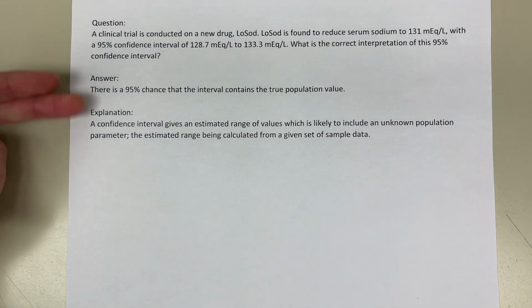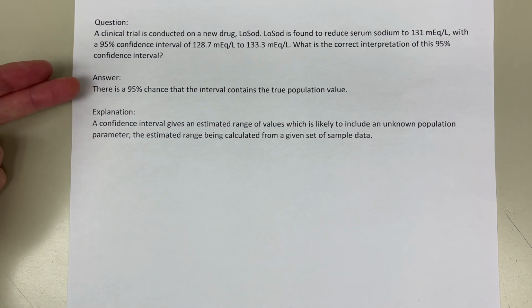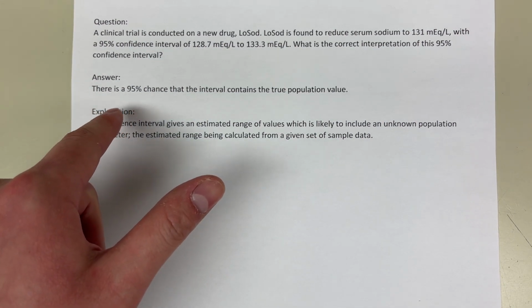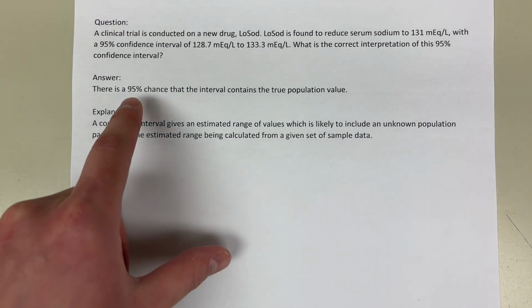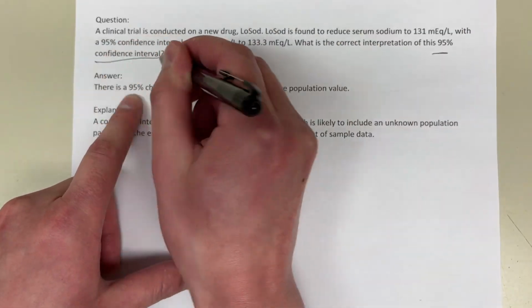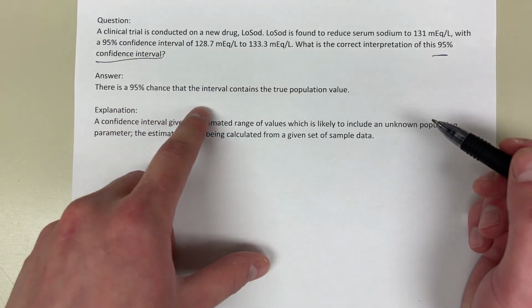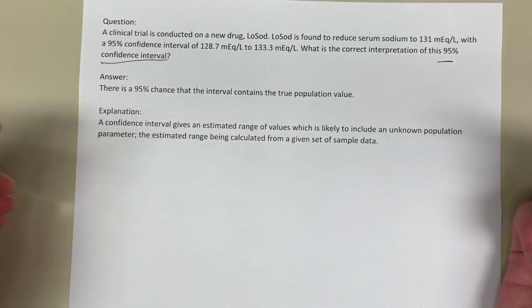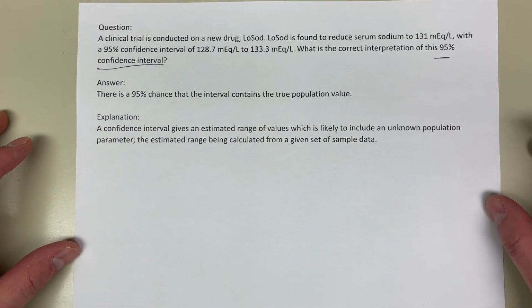Normally this question is multiple choice, but I'm just going to put down the answer straight up so you guys don't get confused. This is the correct answer of what a confidence interval means. A 95% confidence interval means that there's a 95% chance that the interval contains the true population value. This is probably the most concise definition there is.